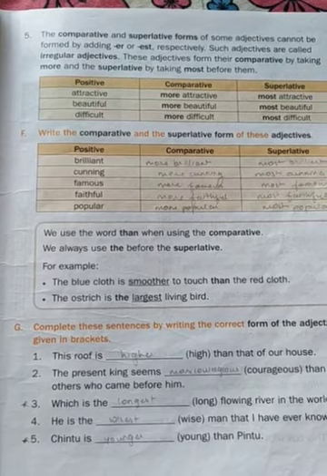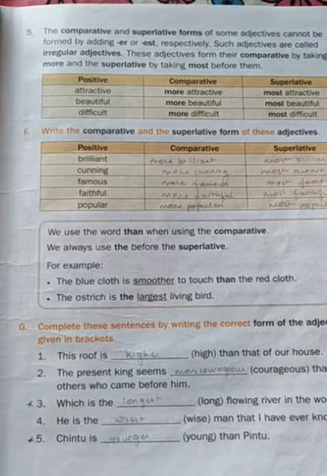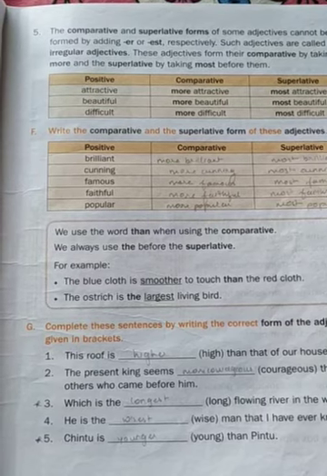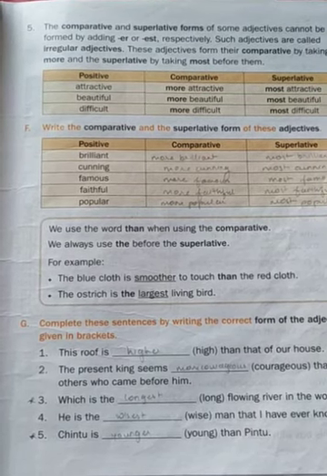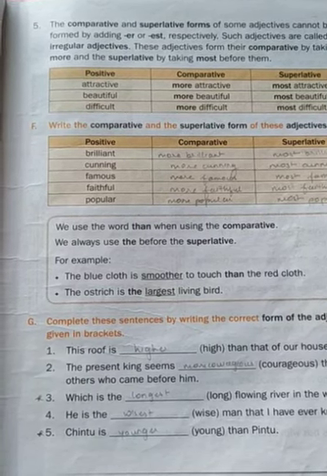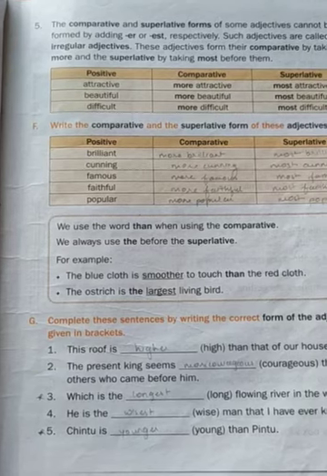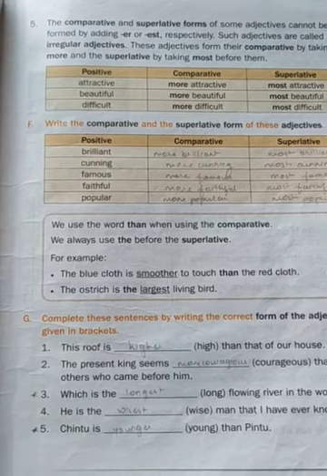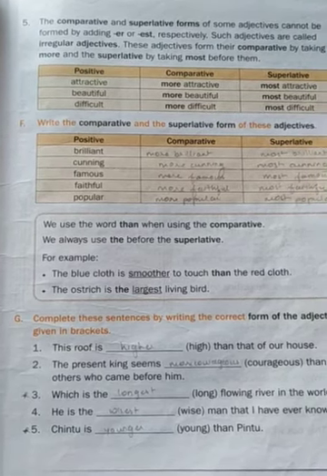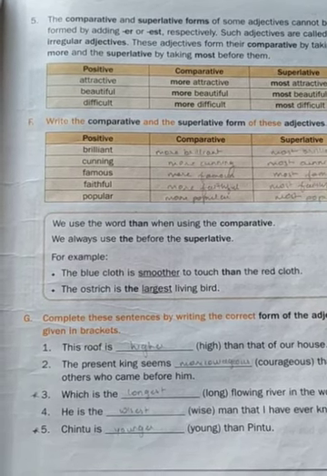Always remember, children, we use the word than when using the comparative, and we always use the before the superlative. For example, the blue cloth is smoother to touch than the red cloth. Smoother, it is the comparative degree. So we are comparing between two things, blue cloth and red cloth. That is why than is used here.